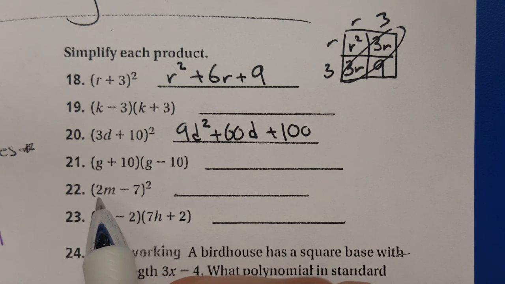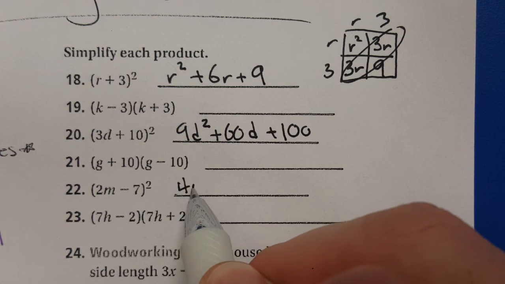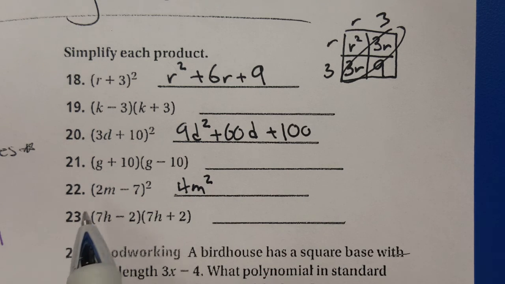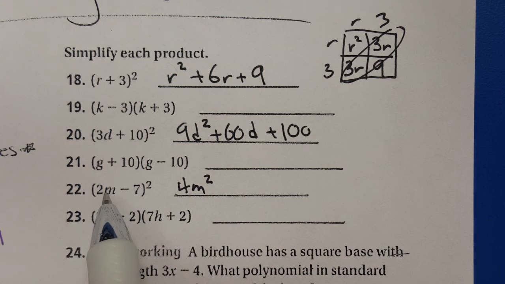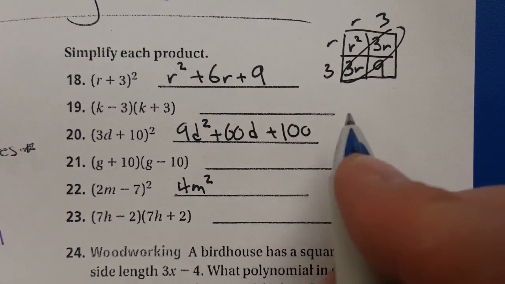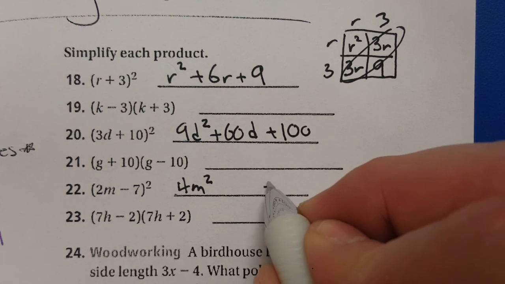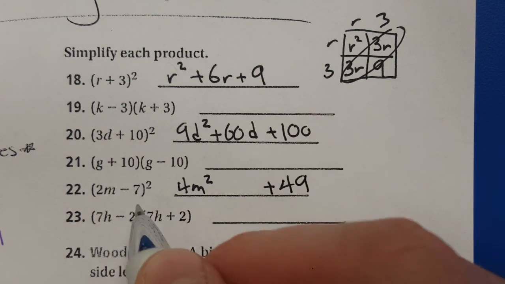Okay, 22. Square the left, that'd be a 4m squared. I guess I could say take 2m times itself. That's when I say square the left. That's what I'm doing. 2m times 2m is this. A negative 7 times a negative 7 is actually a positive 49 if I square the left.